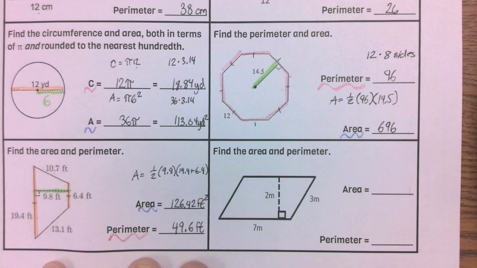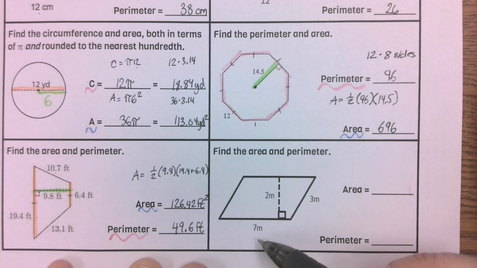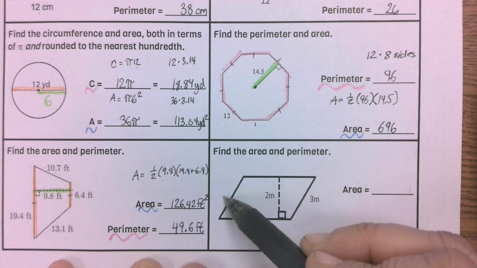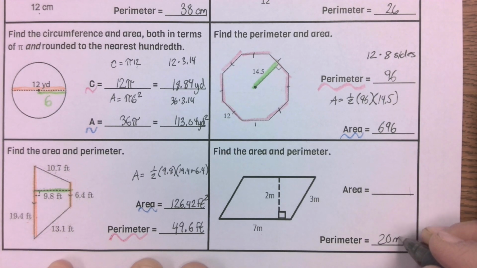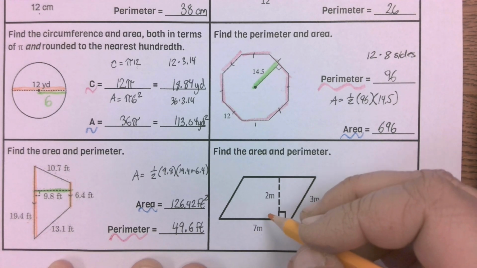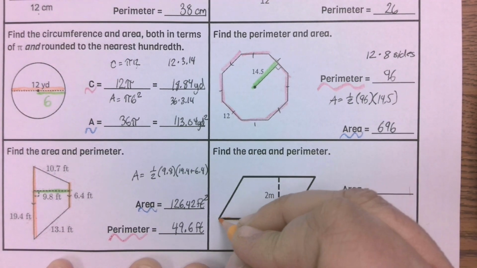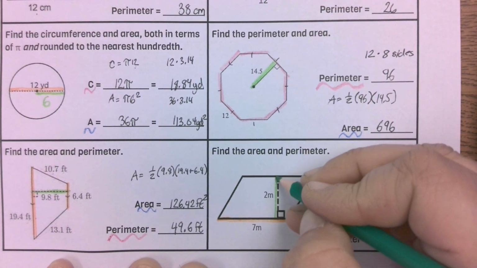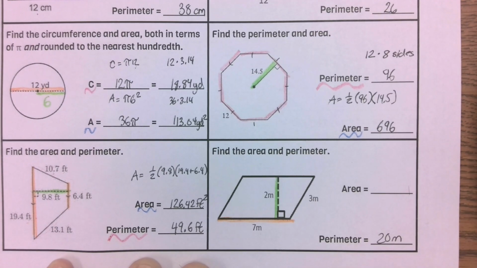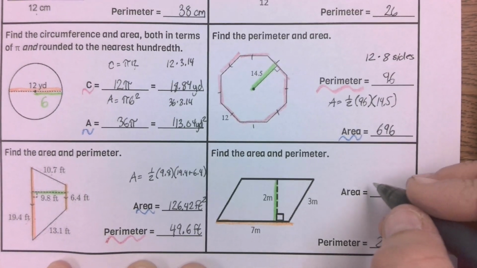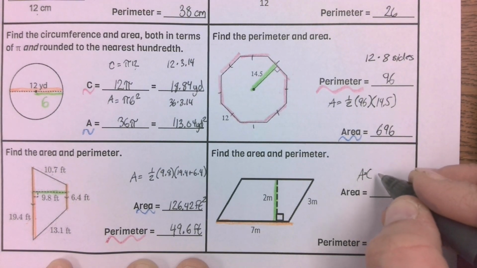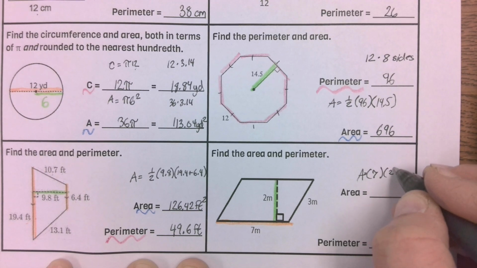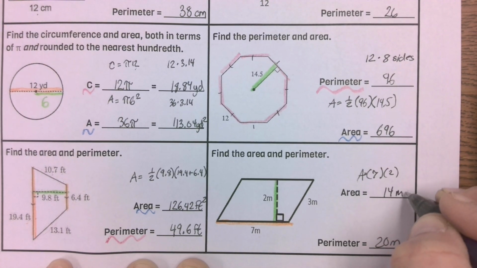This one I feel like, again, perimeter is just going to be 7 plus 7, 3 plus 3, which gives you 20 meters. And area is just going to be base times height. Okay? So you're multiplying your base, which is one of your sides, times the height, which is at a 90-degree angle to the base. Okay? Area is equal to 7 times 2, or just 14 meters squared.